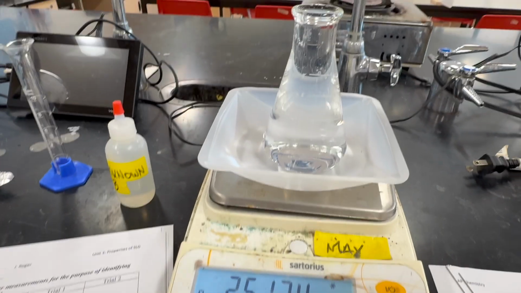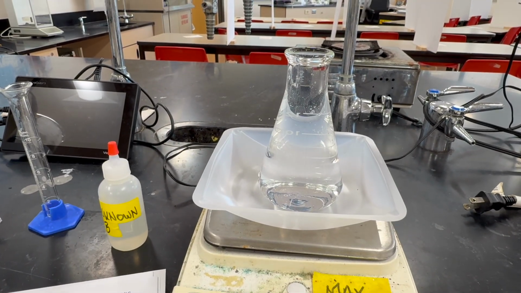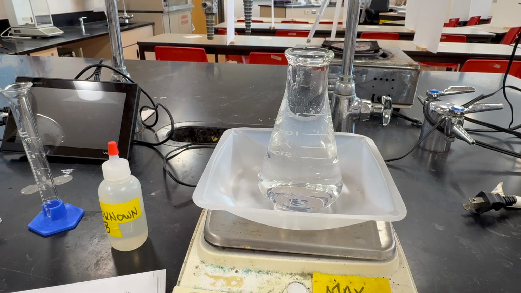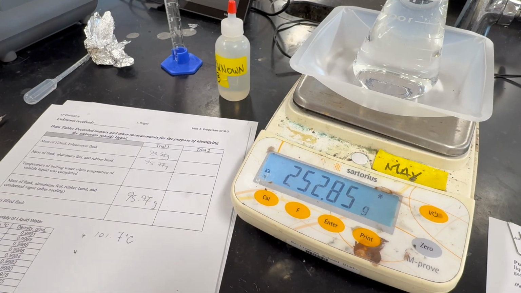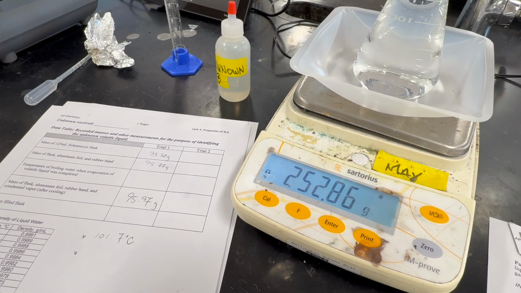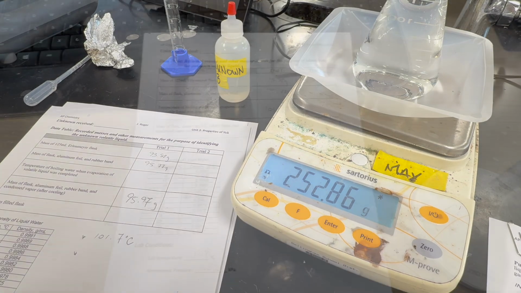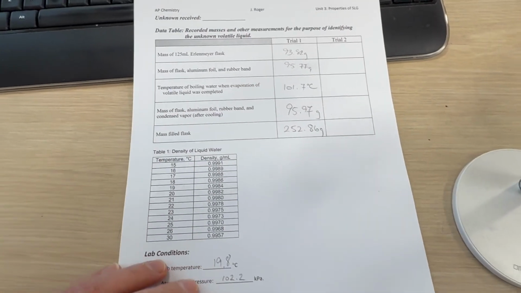Now the mass of the flask completely filled with water, 252.86. So here's our data for this experiment.